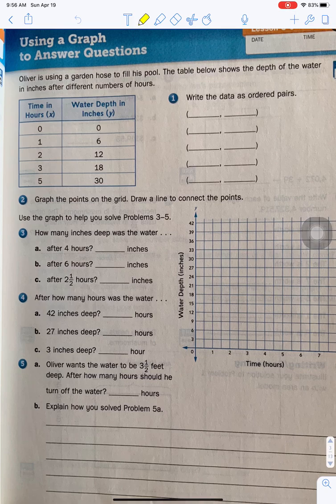So we're going to start by looking at the first column, which is time in hours. So there's 0, 1 hour, 2 hours, 3, and 5 hours. The second column is the water depth in inches, which is the Y. This was the X. And so if there's no time passed, there's no water depth of inches. After 1 hour, there will be 6 inches of water. 2 hours, 12, 3, 18, 5 hours, there'll be 30 inches.